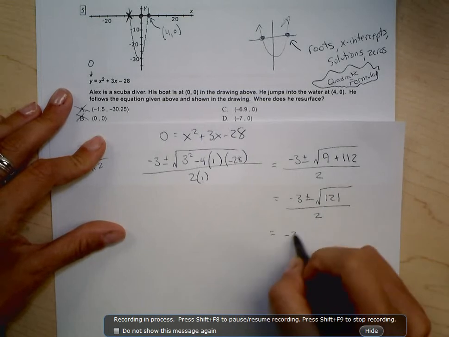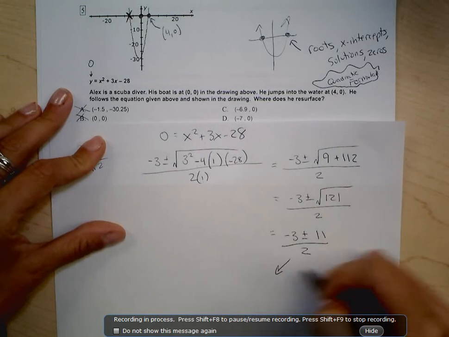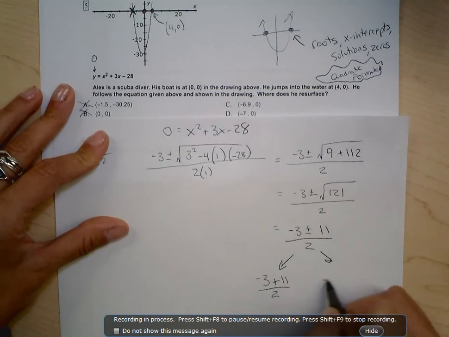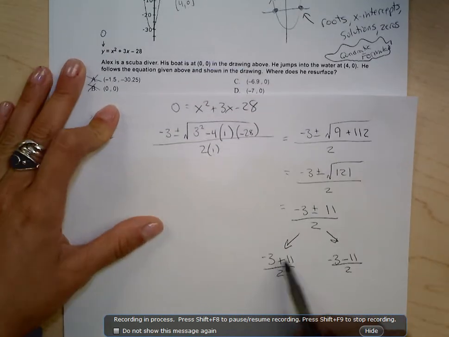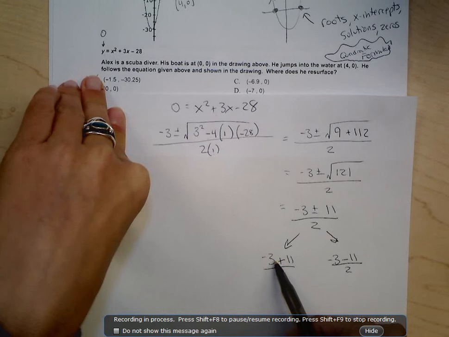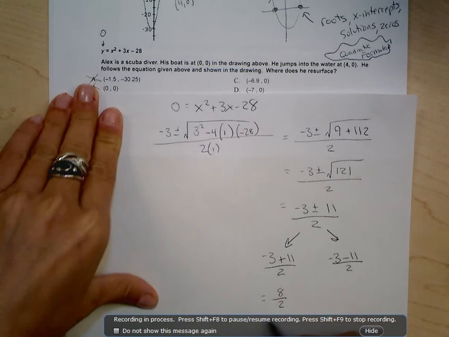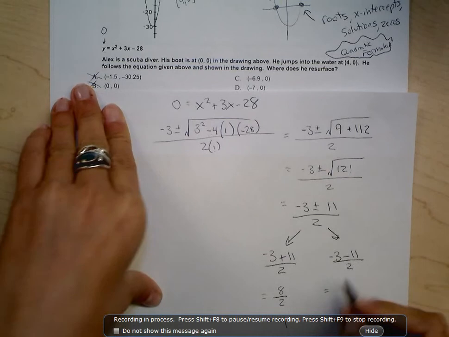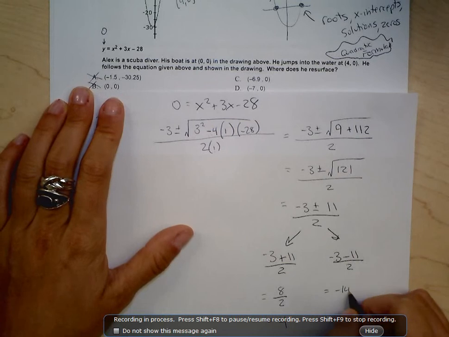So -3 plus or minus 11 over 2. And I'm going to have a positive case and a negative case. I'm going to have -3 plus 11 over 2, and -3 minus 11 over 2. -3 plus 11, I'm going to take the difference, but the bigger number is positive. So 11 minus 3 gives me 8. So 8 over 2 is equal to 4. Here I have -3 minus 11, so I'm actually adding them together, but they're both negative, so it's going to be a larger negative number. And I get -14 over 2, which is equal to -7.